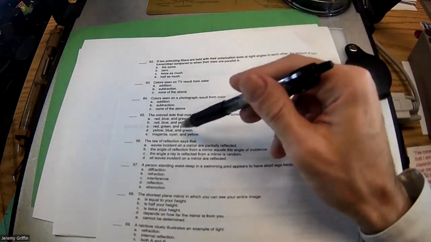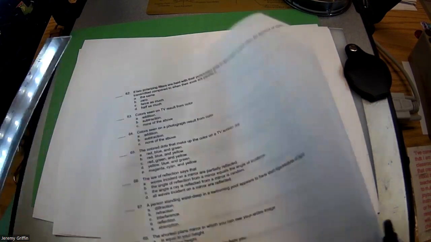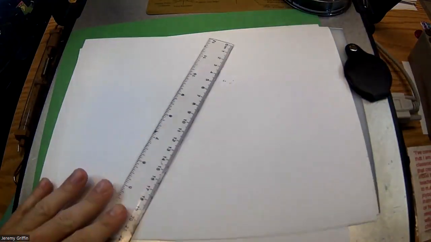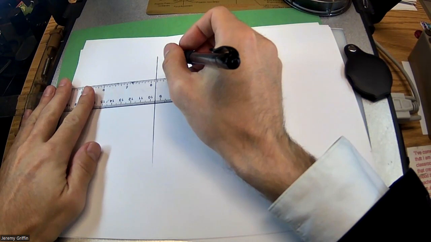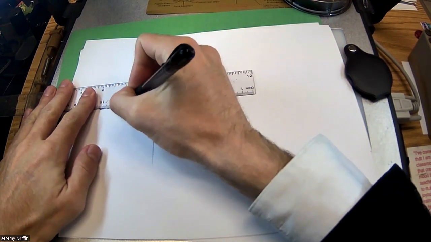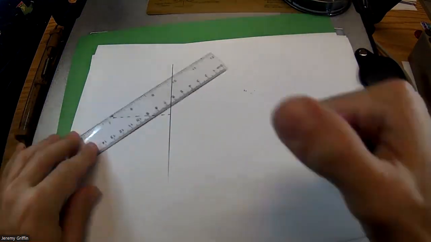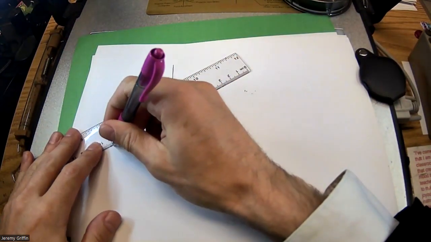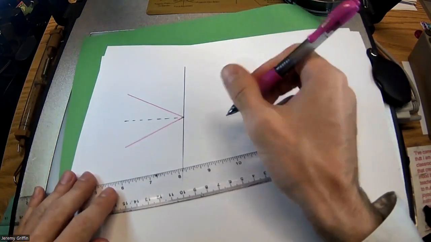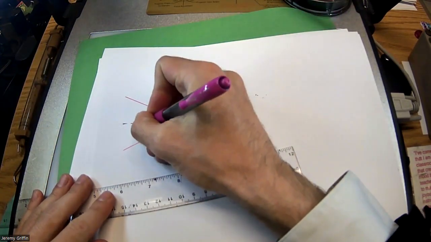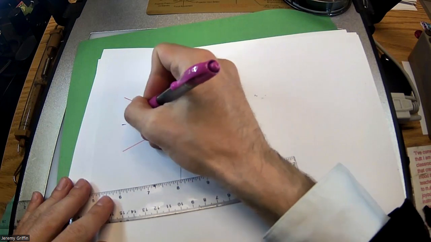All right. The law of reflection. Let me draw this one out. If I've got a mirror surface and I'm looking at this normal line right here, right, it's that normal line. And let's break out the pink ink. Let's say I've got a light ray bouncing off, like that. Let's call this the angle of incidence, and this right here I'll call the angle of reflection.